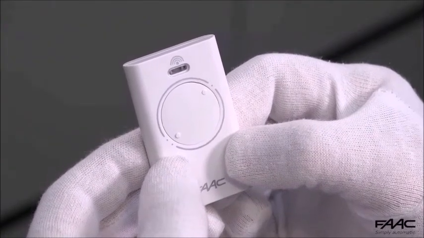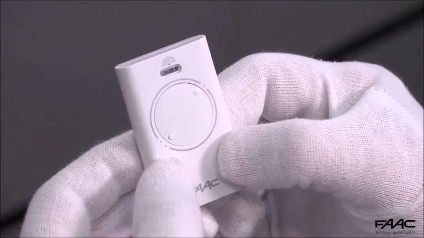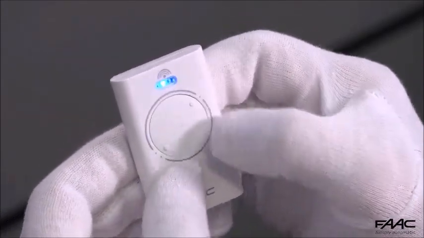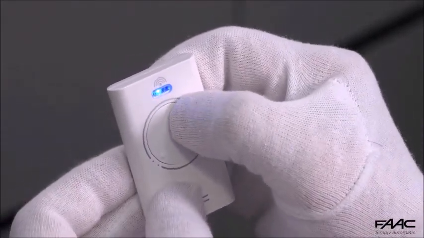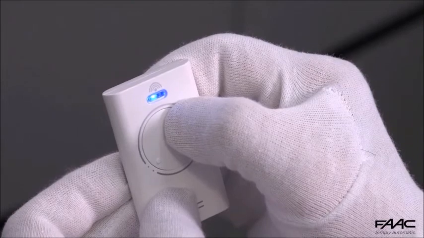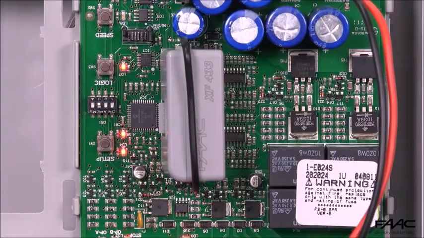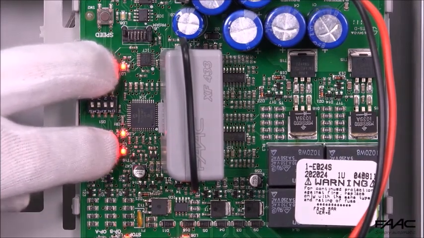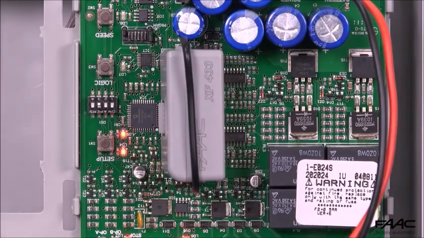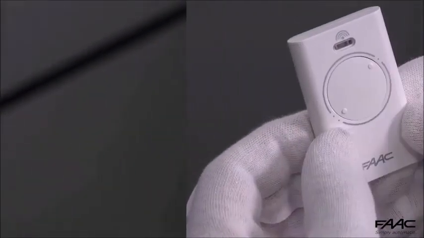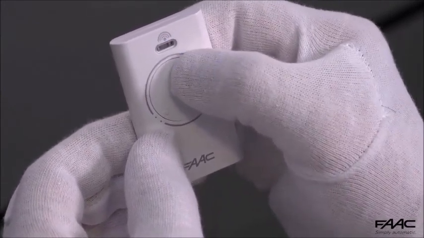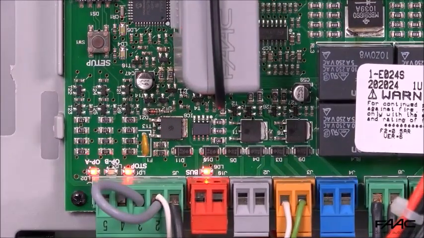To memorize the SLH transmitter, place it in transmit mode by pressing buttons 1 and 2 simultaneously. When the LED flashes, release the buttons and press only the button that you wish to memorize. Keep it pressed until the LED remains on steadily. While keeping it pressed, press and hold the logic button on the electronic control unit, and then immediately press the setup button. After a few seconds, release both buttons together with the transmitter button. To check that the transmitter has been memorized, press the button that has been memorized twice. If the OPA LED turns on, it means that the procedure has been carried out successfully.